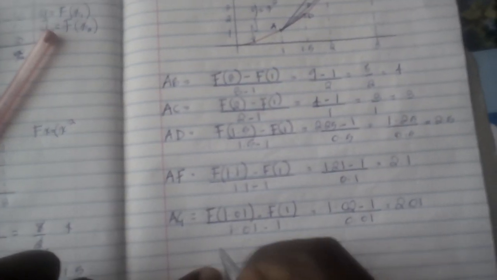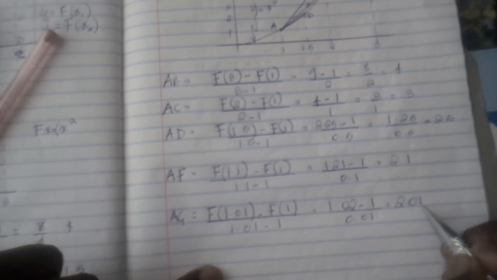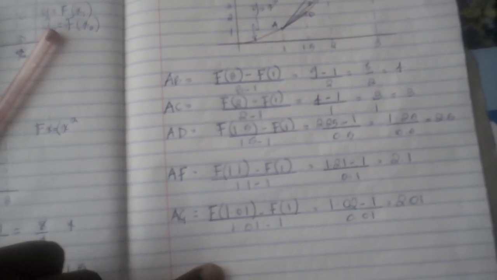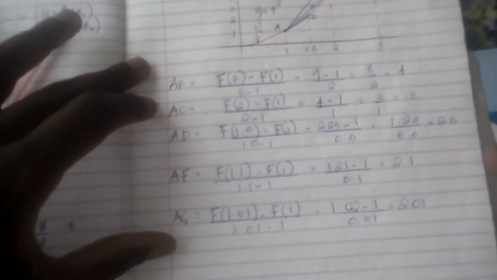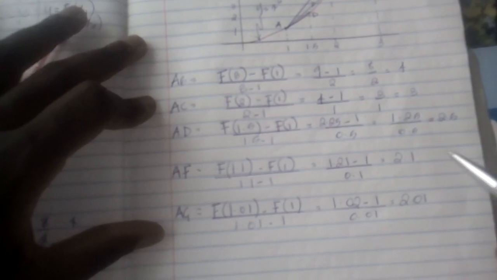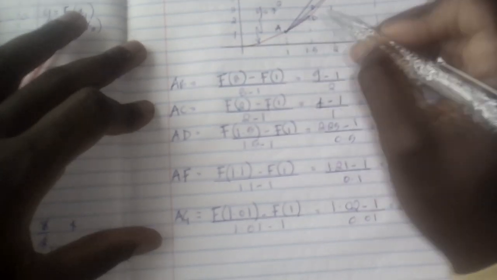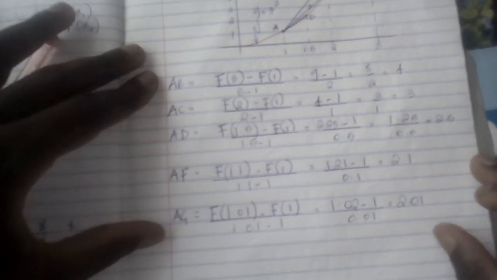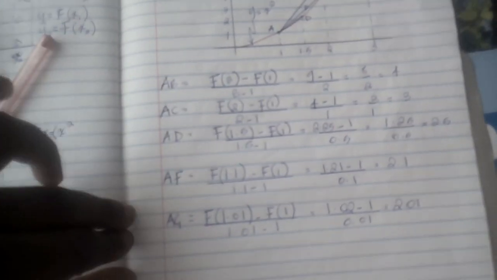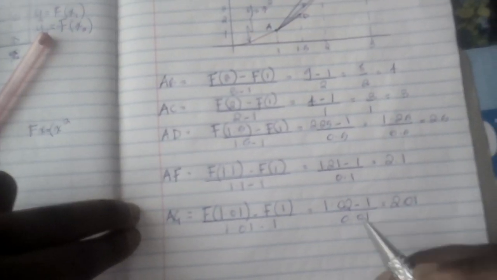It is going closer and closer to 2, which is called the limiting value. As it approaches, it will go like that until finally it is at A, and it will make a tangent at this point. So as B moves closer and closer to A, it is approaching a limiting value 2.